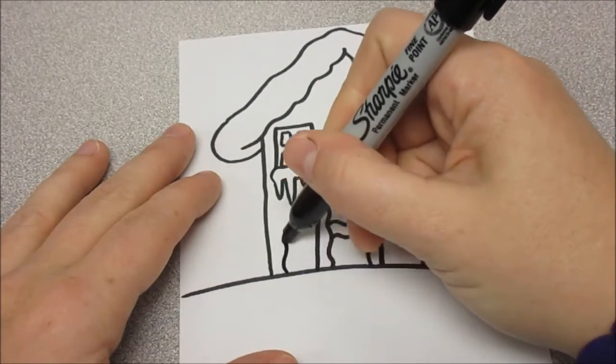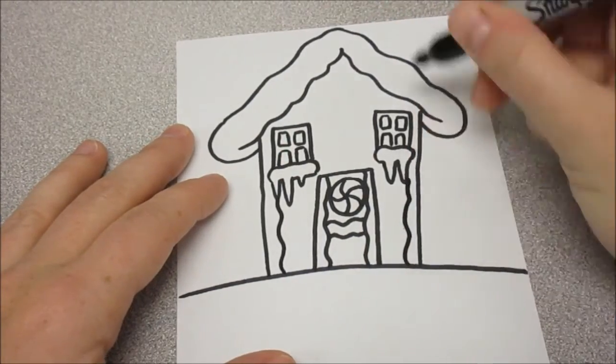And then we're going to make some more wavy lines for decorations of icing.